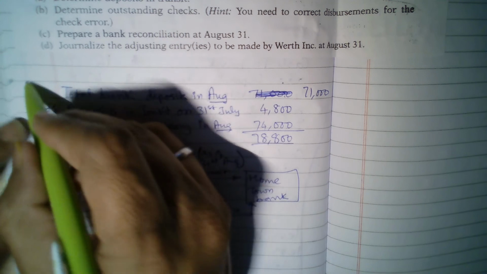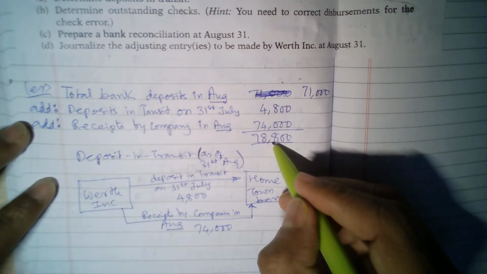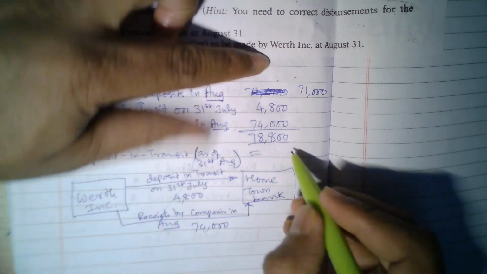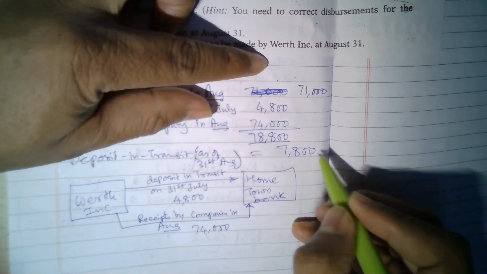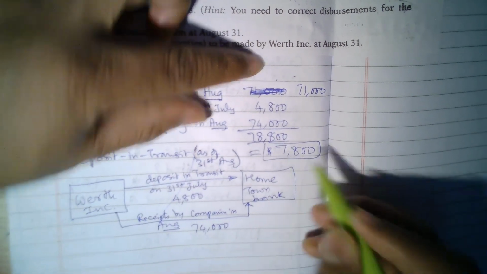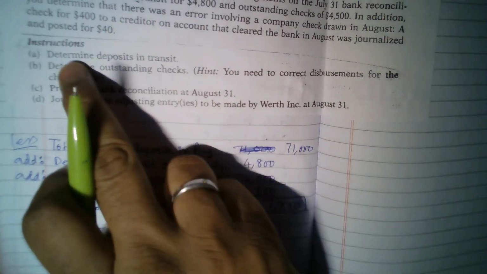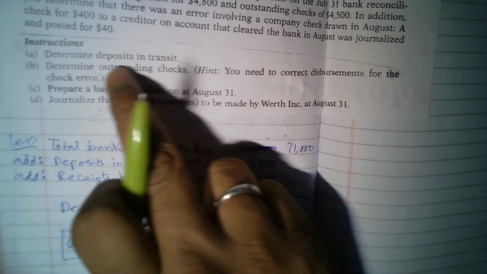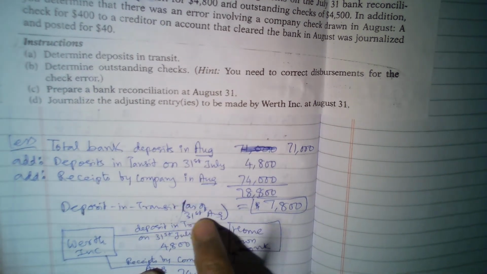That means 78 minus 71, so I will be getting 7,800. This is the answer to the first question: the deposits in transit as of 31st August is 7,800.